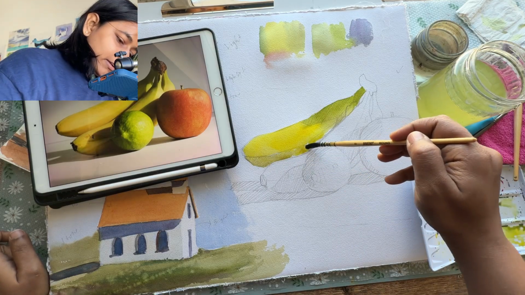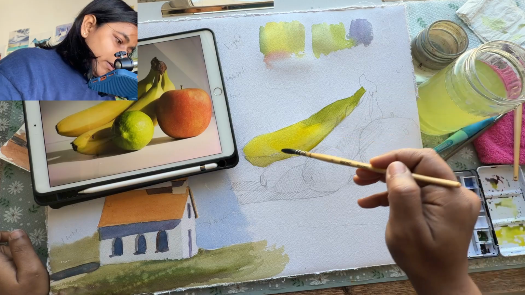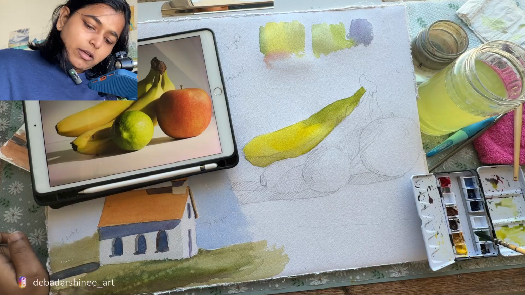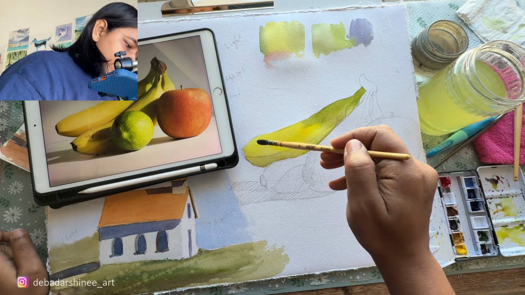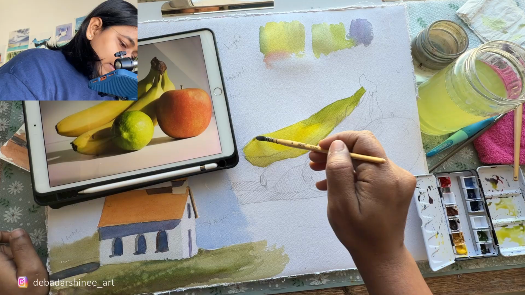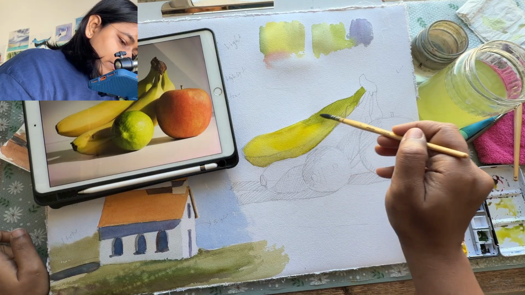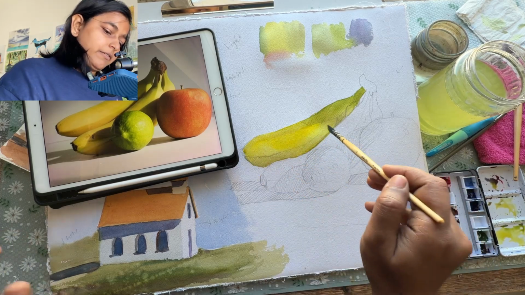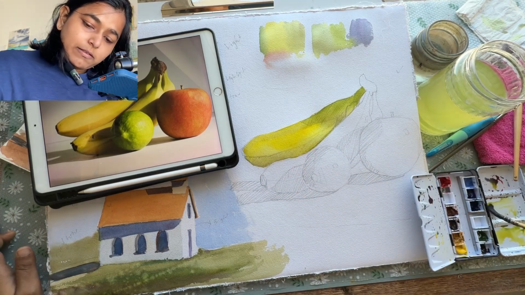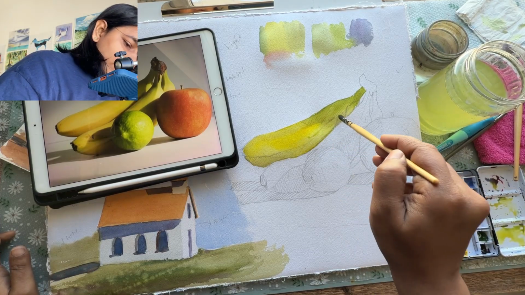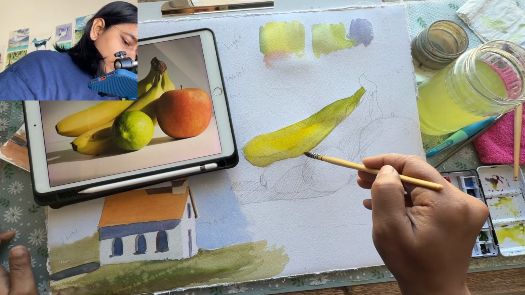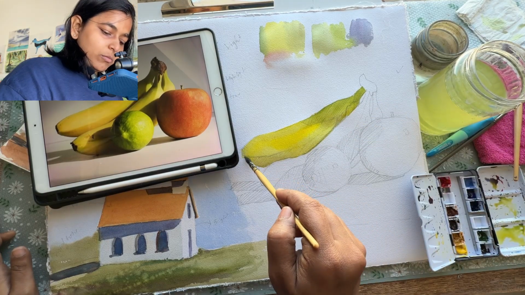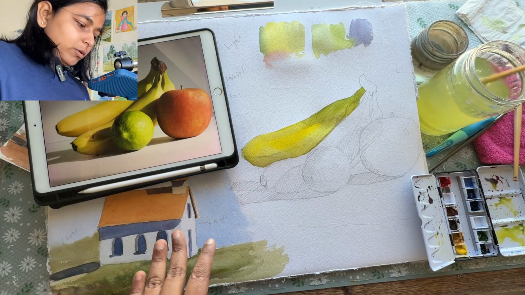Then I will make it brighter yellow. So yes, here I might take some of the green because I see some greens here on the sides. I will mix it. So I will have that variation. Here also I see some of the greens. I think this banana is almost done. Then I will go to the next banana.